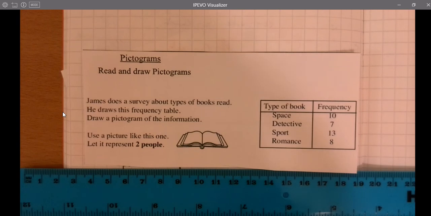Try and keep your pictures relatively straightforward. I'm not that artistic, so I'm actually going to find this quite hard to draw. Let's have a look at our question.